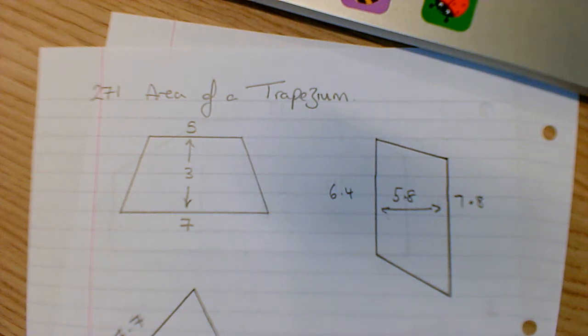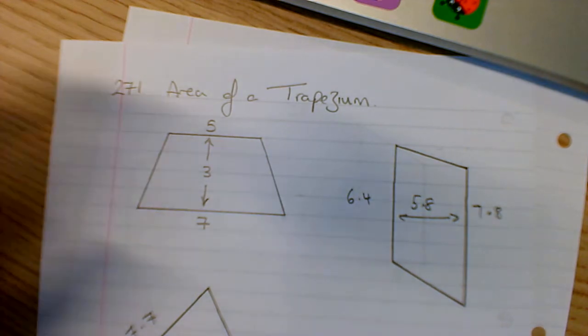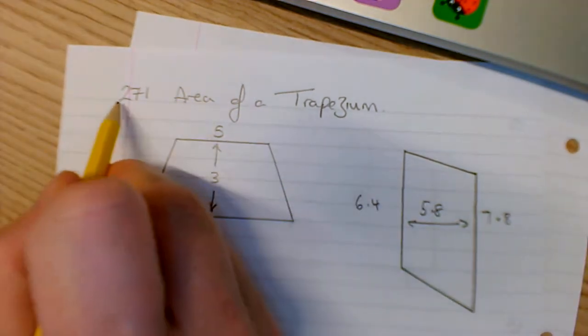Hi, here's the last video I'm doing today. It's area of trapezium. It's task 271. That's all this is. Okay, area of trapezium.